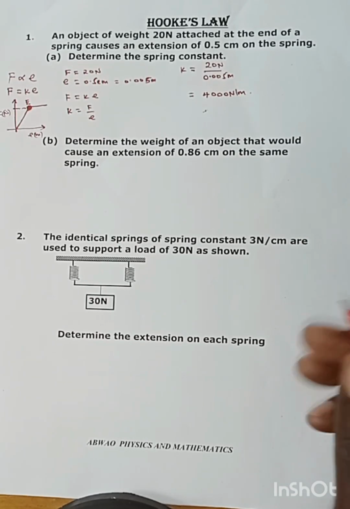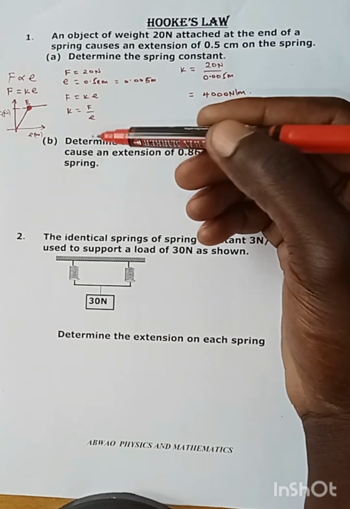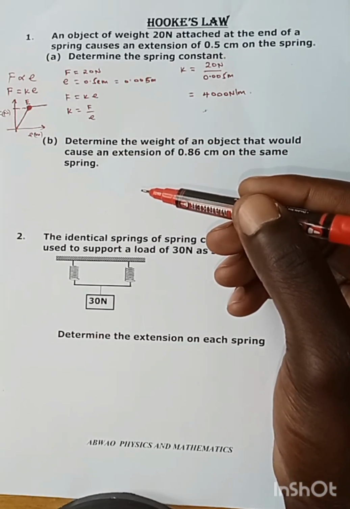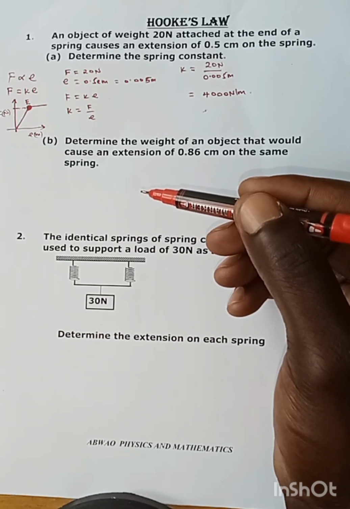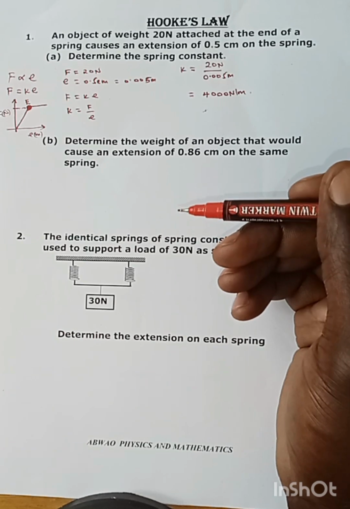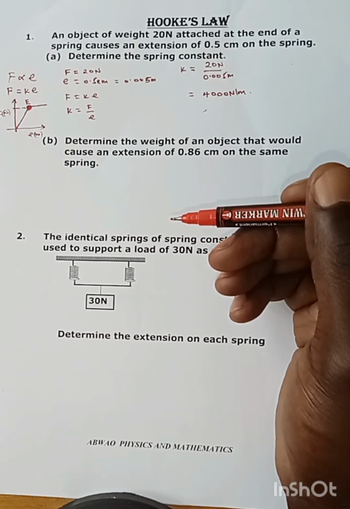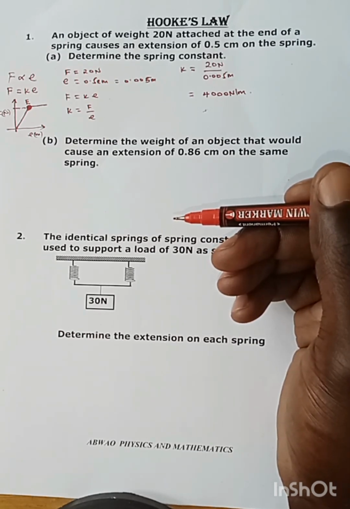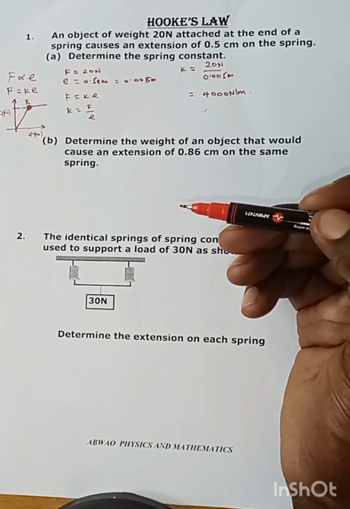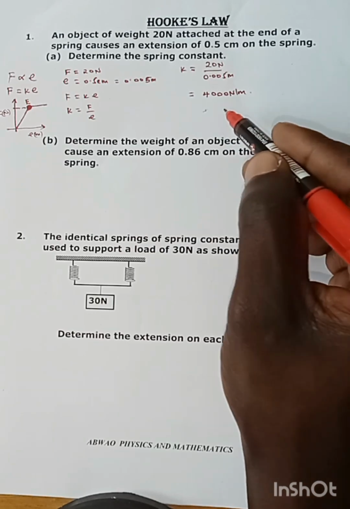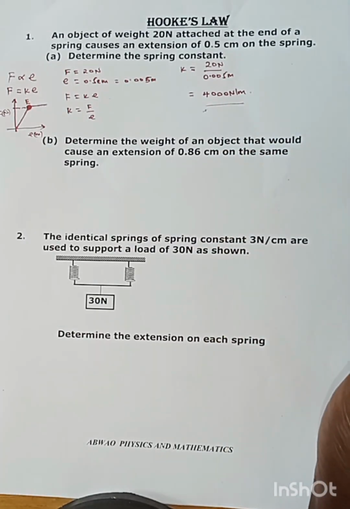So this is a continuation of part A that we just did in the previous video. Now determine the weight of an object that would cause an extension of 0.86 centimeters on the same spring. So in this case we are given the extension caused by the weight that we are yet to calculate. But bearing in mind that we're talking about the same spring, therefore we are still talking about this spring constant.